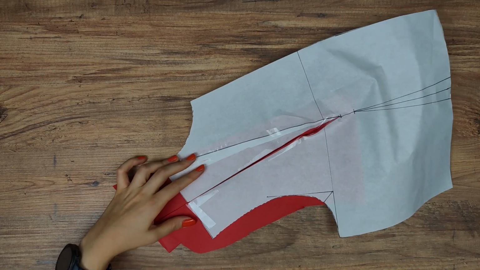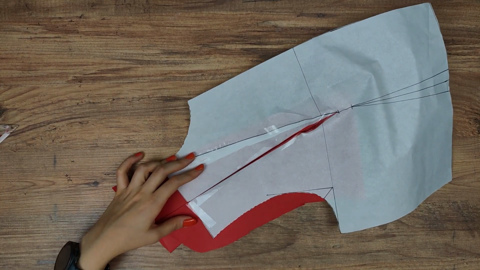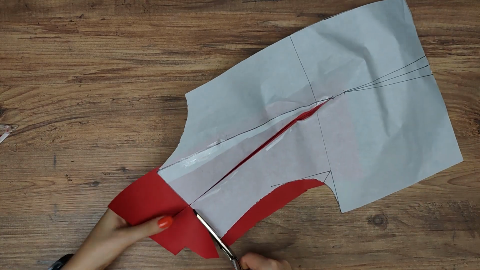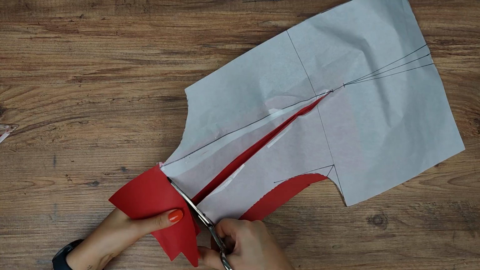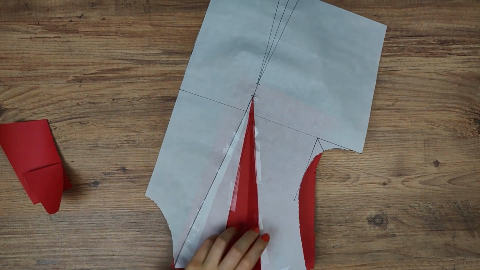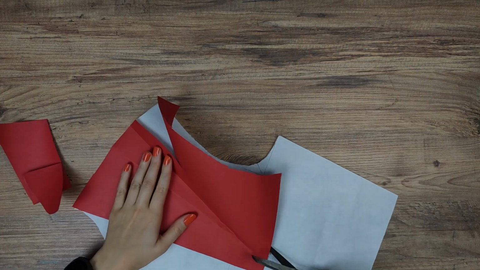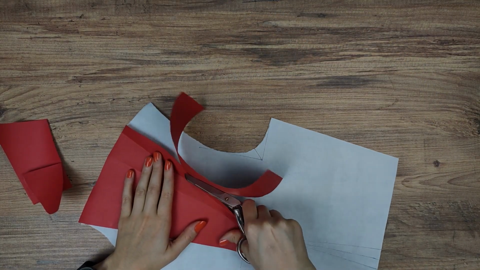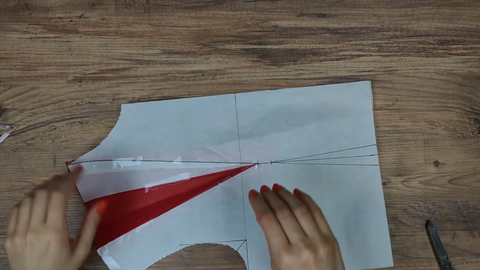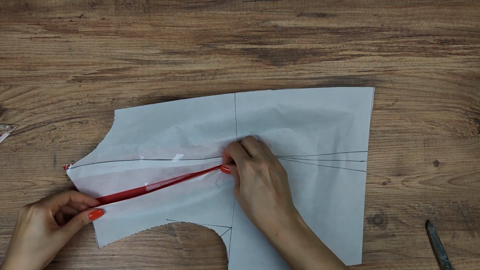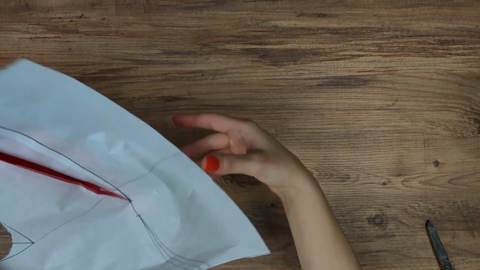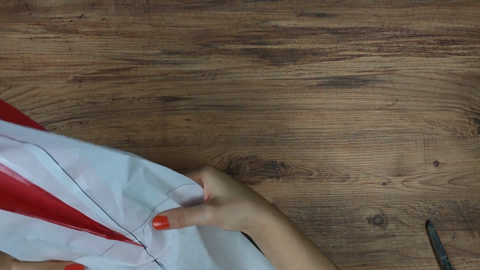While the dart is folded, cut along the outer edge of the pattern. When you open the dart again, the correct dart extension will appear at the edge of the pattern. It ensures that the edge of the pattern becomes smooth and even after the dart is sewn. Now the pattern is ready for adding seam allowance and cutting from fabric.